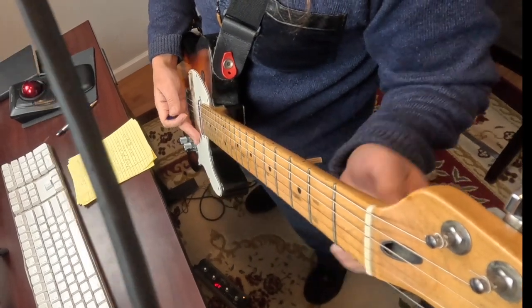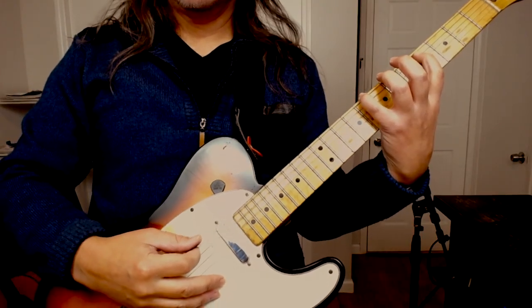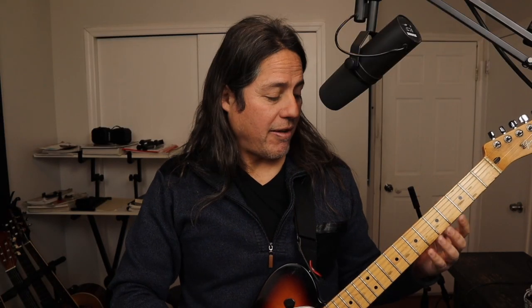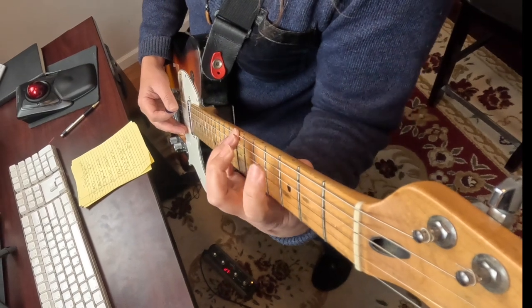So the first interval is a minor second. Let's stay in the key of C. I'm going to play B to C right there.